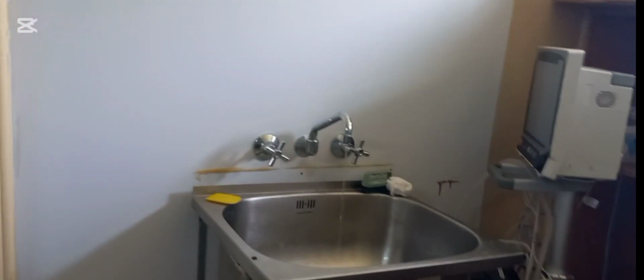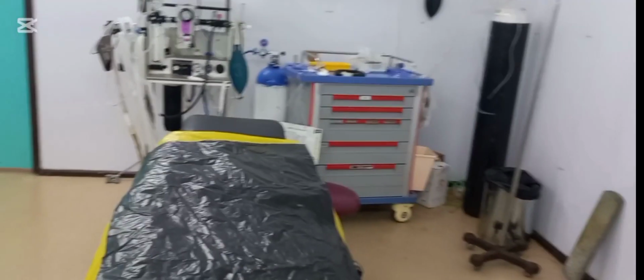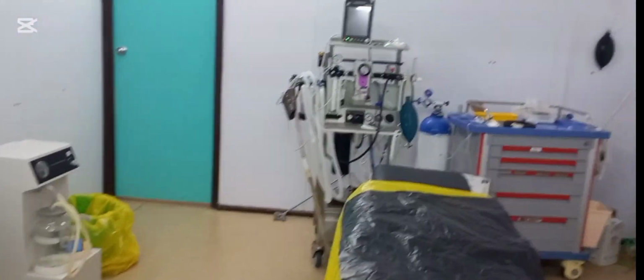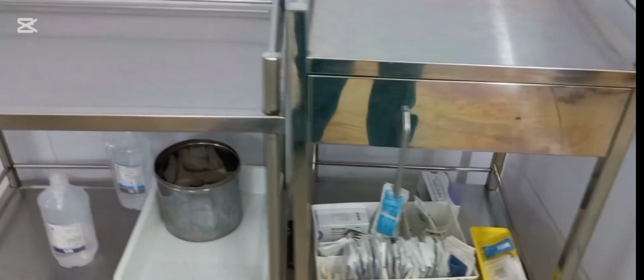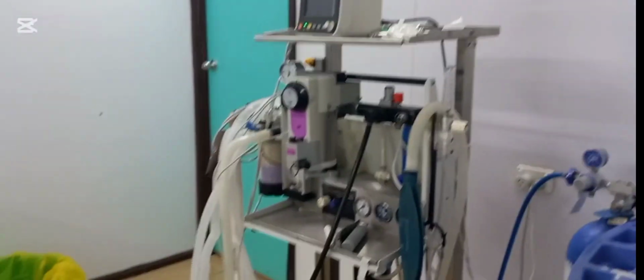Then you come scrub here. For both rooms, you scrub here, and then you come into the main operating theater. This is the main theater. So this is the operating bed. And then we have the trolleys and other consumables, sutures. The Mayo stand, IV stand, oxygen. And then we have the anesthetic trolley. We have the anesthetic machine.